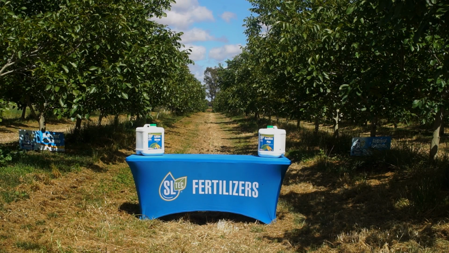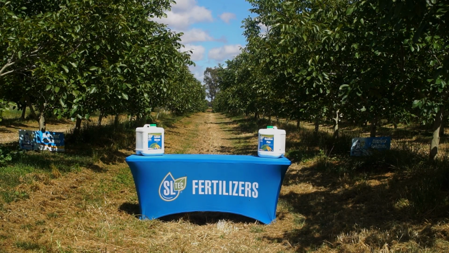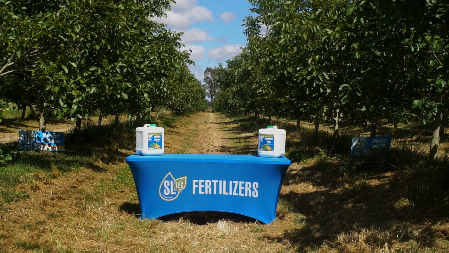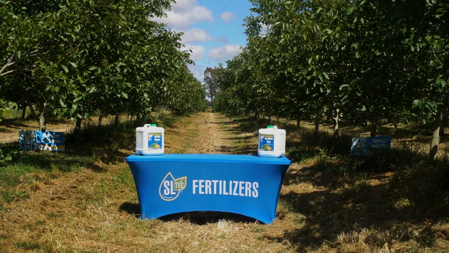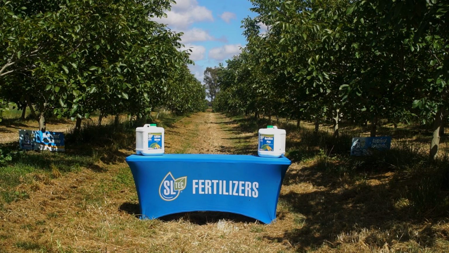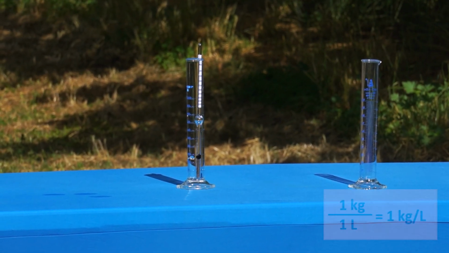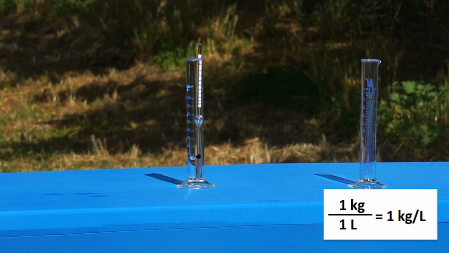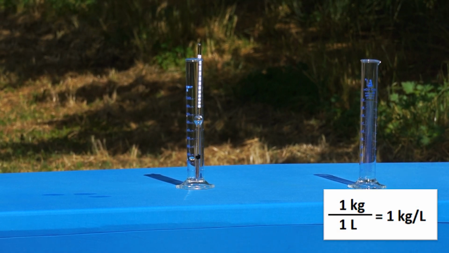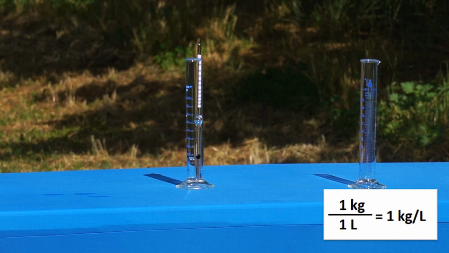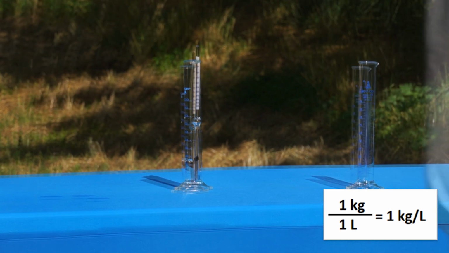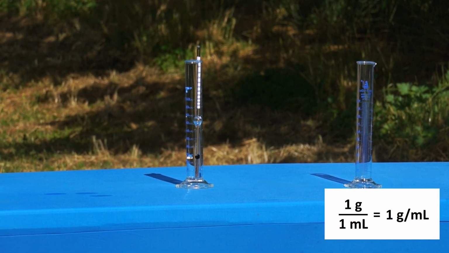Specific gravity, or SG, is a comparison of a liquid's density relative to the density of a reference product. In the case of liquid fertilizers, we're always referencing the density of water. As water's density is 1 kilogram per litre, we're always dividing by 1, and therefore the terms SG and density are often used interchangeably. For practical reasons, we can just think of SG as a liquid's weight divided by its volume, expressed in kilos per litre or grams per mil.